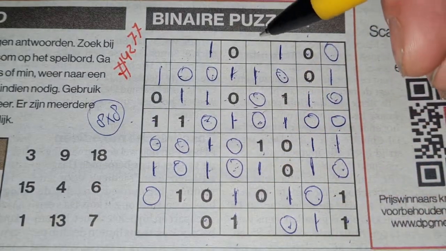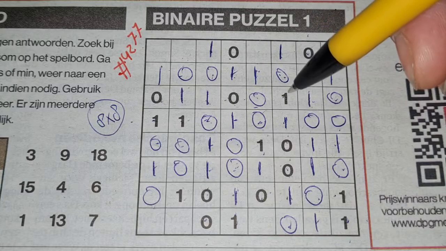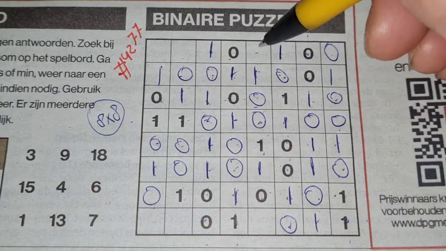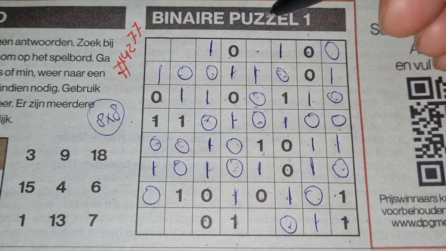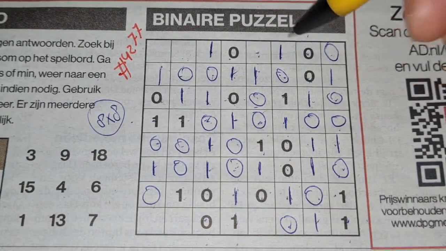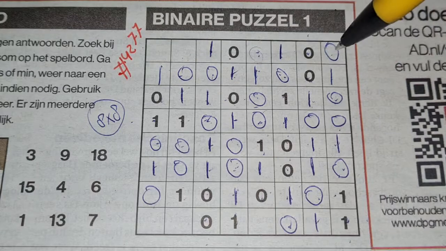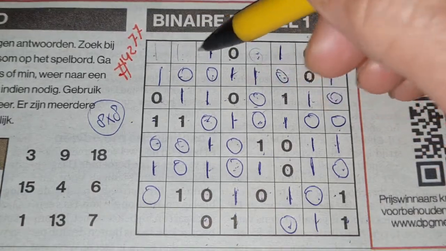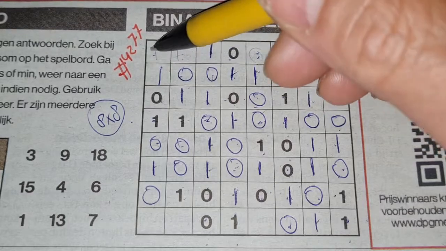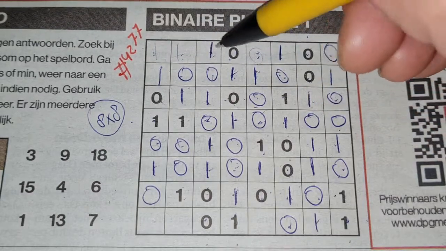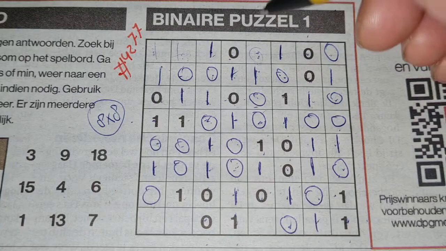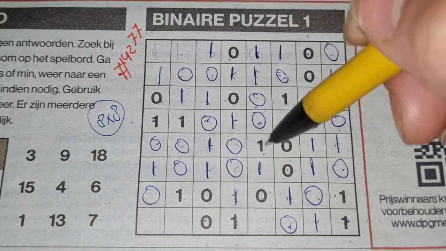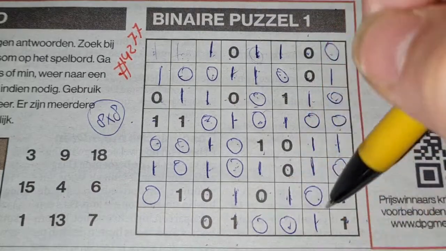Now I think we need to compare. Well, I think this box cannot be an O. Otherwise, if I place an O here, we have 4 O's. Then these two should be ones. So 3 ones in a row, not allowed. One of the rules. So this cannot be an O. This should be a 1. Okay, 4 ones we have here, so the rest are O's.